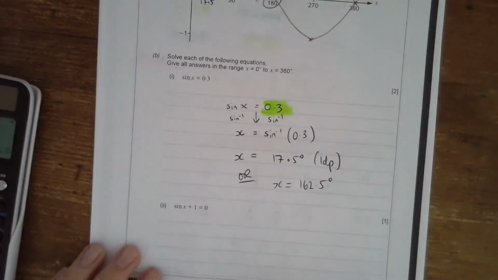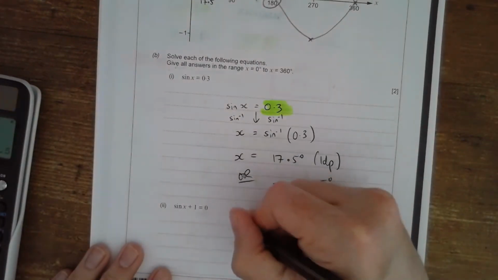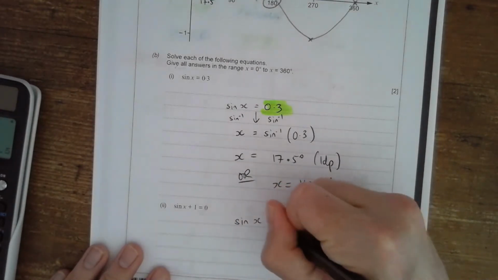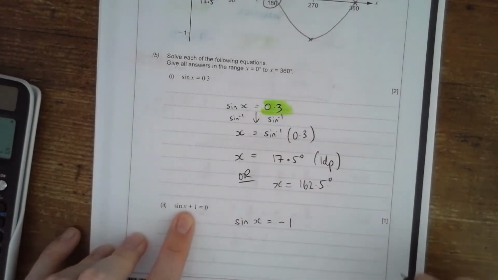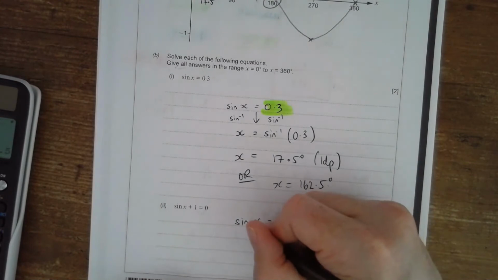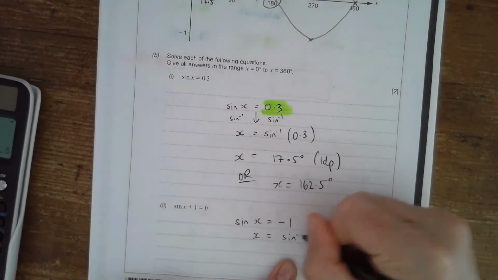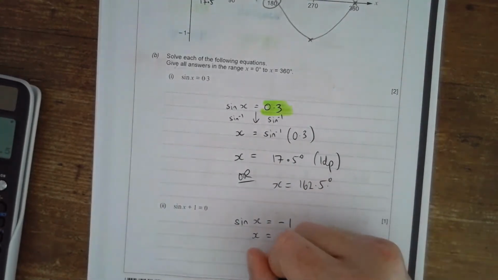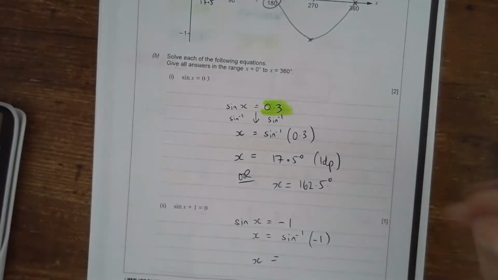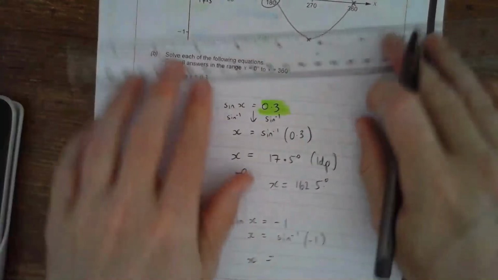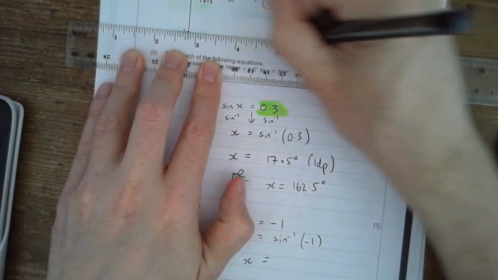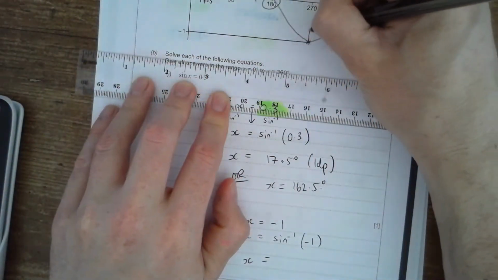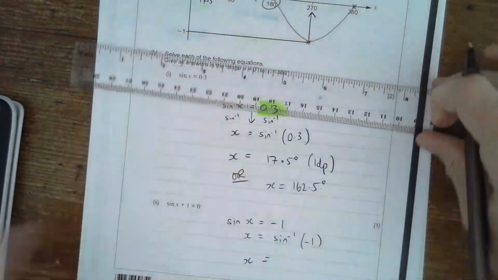The next question says sine x plus 1 equals 0. So we start trying to get x by itself. So the first thing I'll do is get rid of that plus 1 by taking it away. I will now sine minus 1 of that, minus 1. And I'm going to find the following answer. Now I could use the graph here. Oh, look. It only crossed it in one place, which is 270.